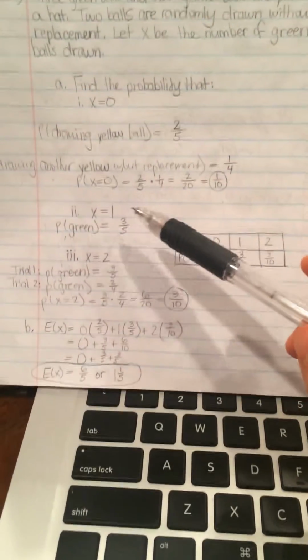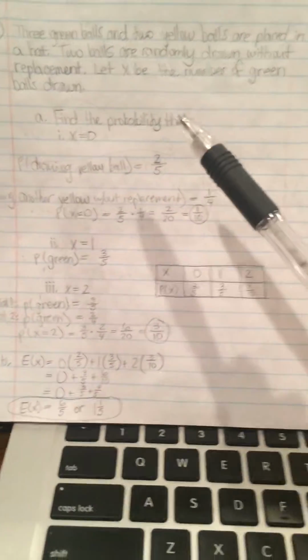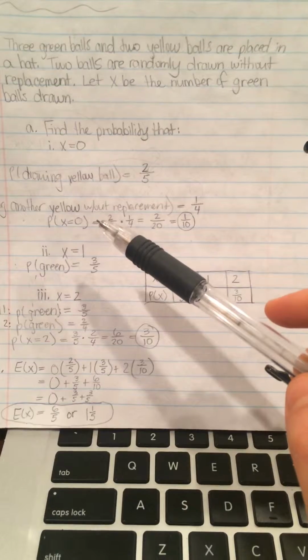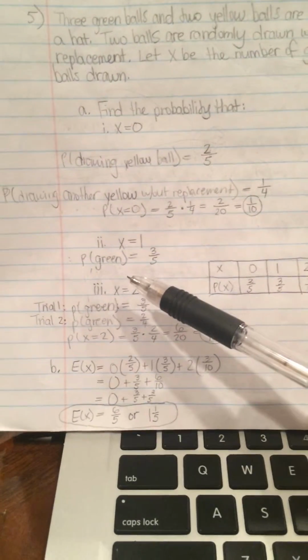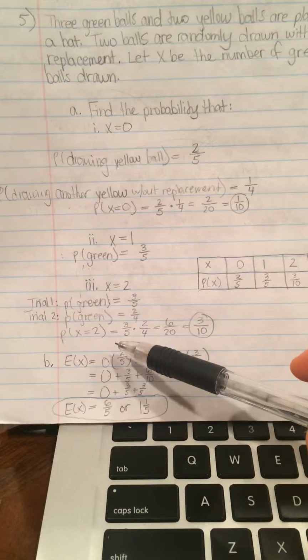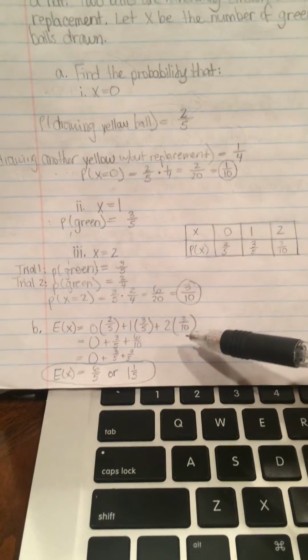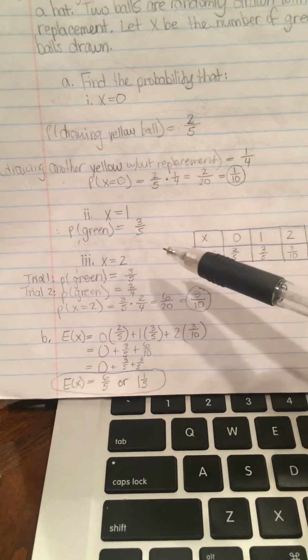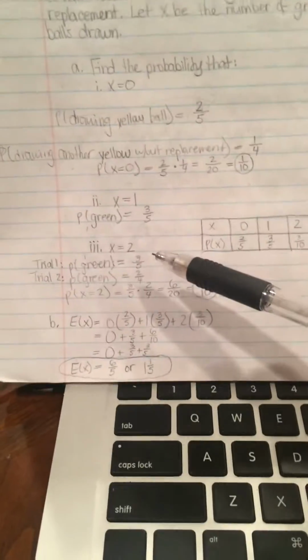So part 2, they want you to see 2 balls are randomly drawn without replacement. They want to know the probability of 1 green ball being drawn. So the probability of getting 1 green ball is originally 3 out of 5. And then moving on to part 3, they want to know what's the probability that 2 green balls would be drawn.